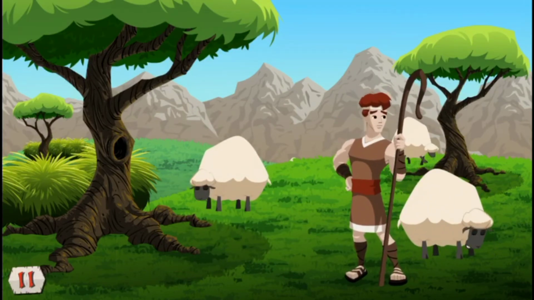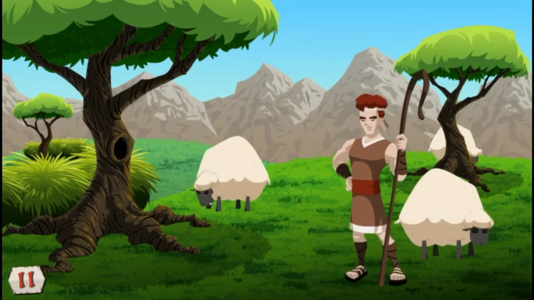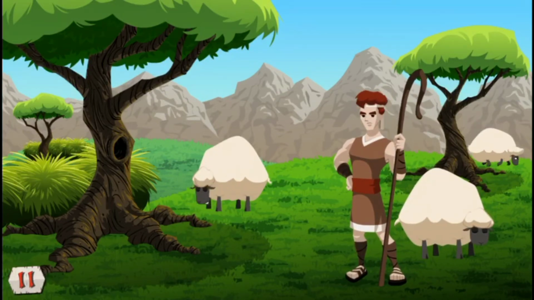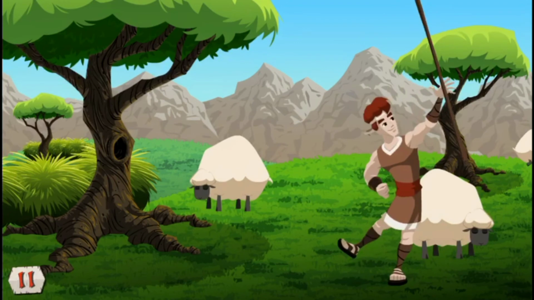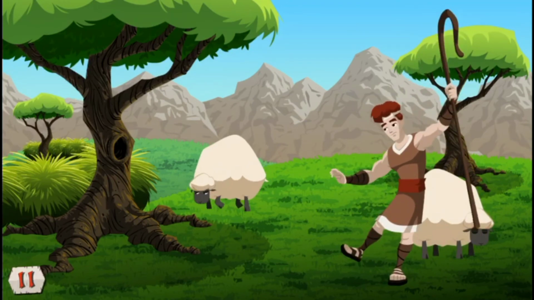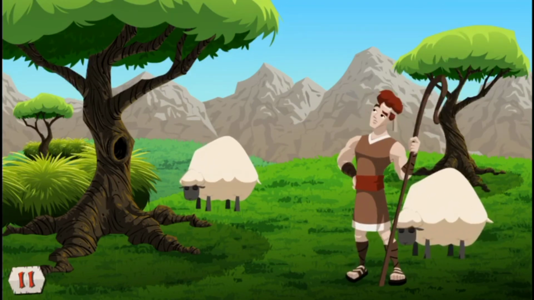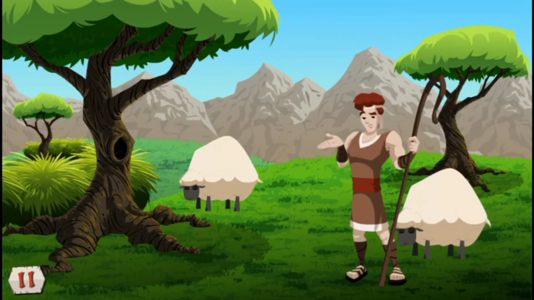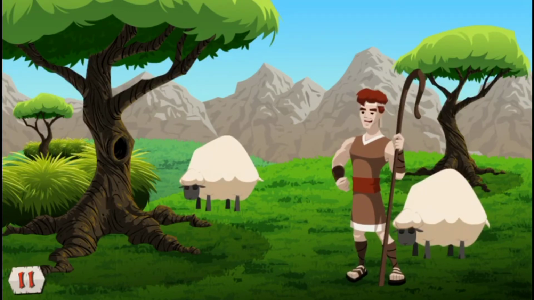As I was saying, David was pretty good with his sling as well. Now, David did his best to be the best shepherd possible, but he couldn't help but feel that God had a different plan for his life. Perhaps something important that Yes.